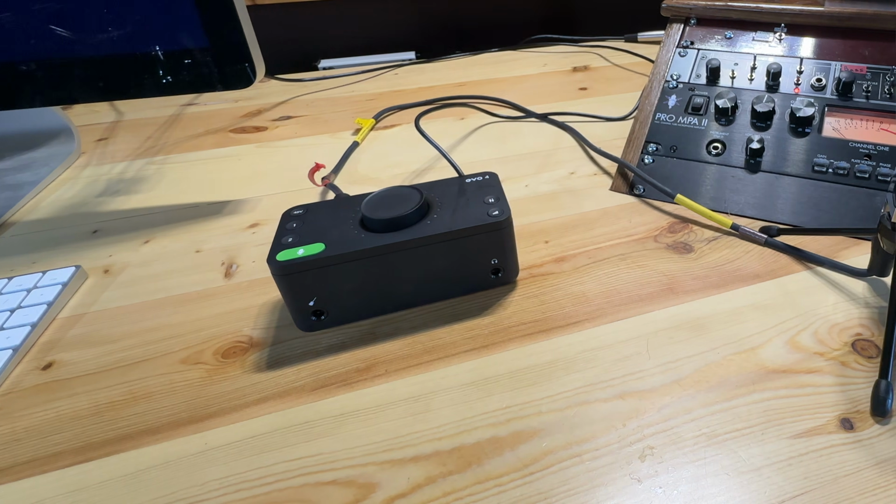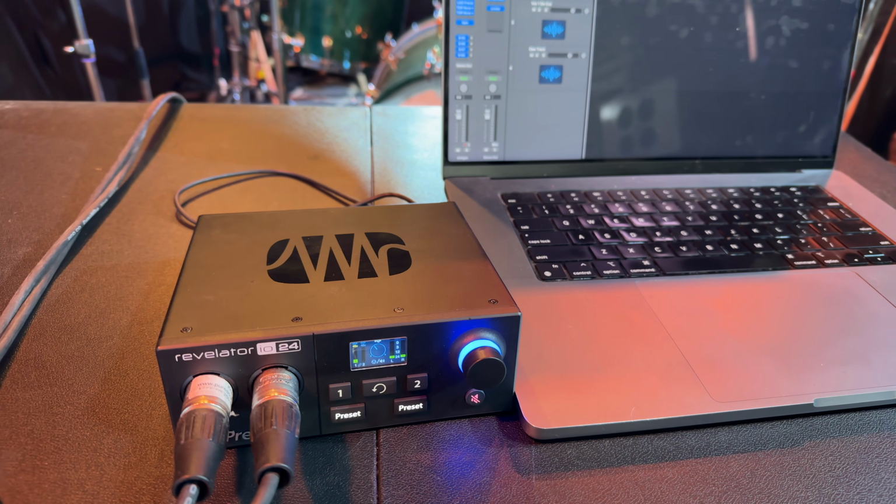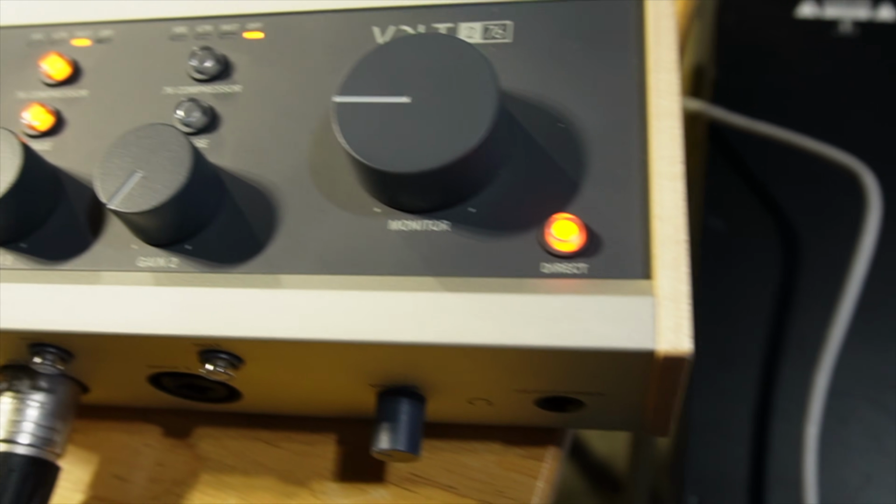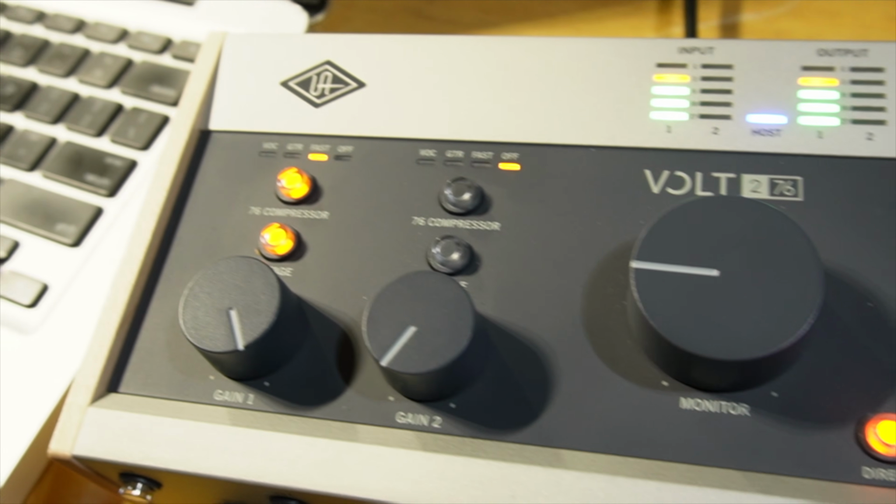The Audient ID series as well as the Audient Evo series don't really have any useful real-time analysis metering to tell you what's being recorded in. But most of the interfaces do have at least some level of real-time analysis. I like having front panel controls so I can just quickly make adjustments, and I can even just glance down at the interface and see what the settings are.